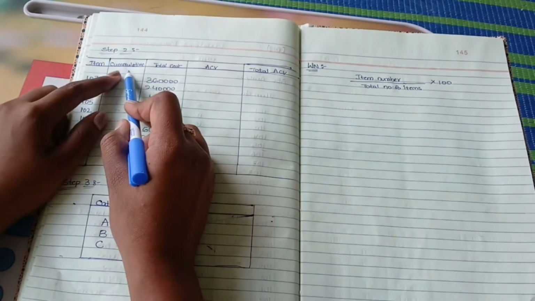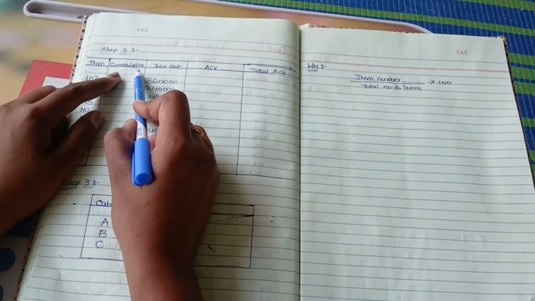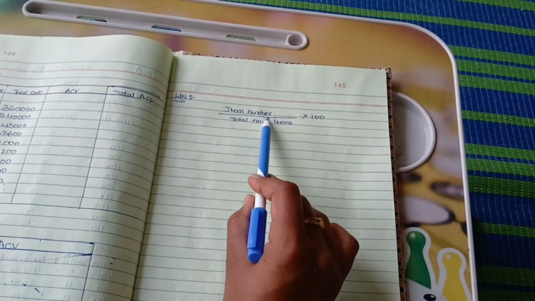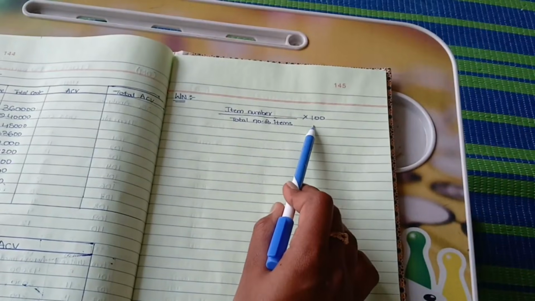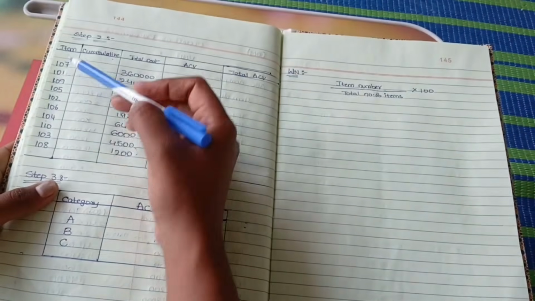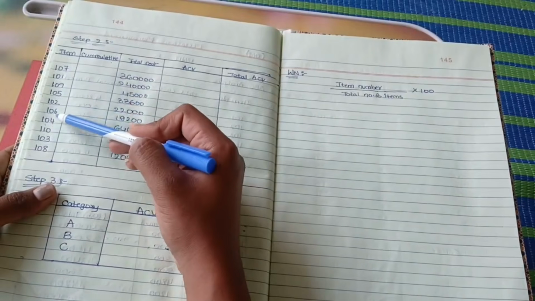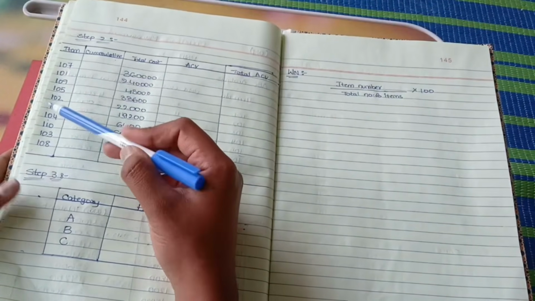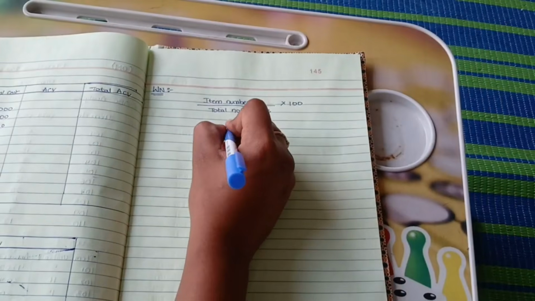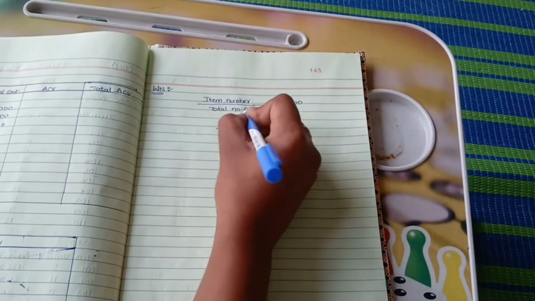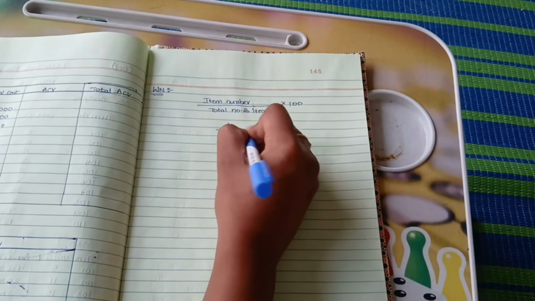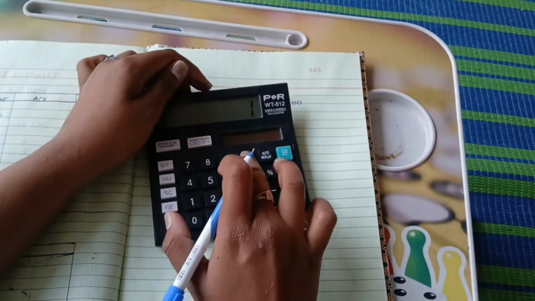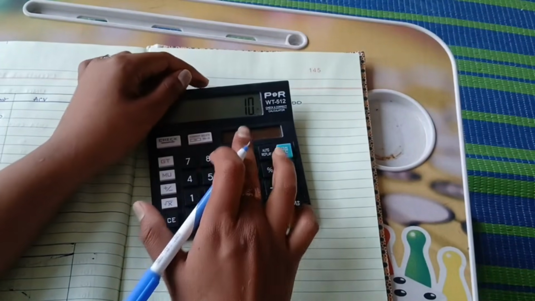Next we need to calculate cumulative. Cumulative is easy. The formula of cumulative is item number divided by number of items into 100. The item numbers are 1, 2, 3, 4, 5, 6, 7, 8, 9, 10. So item number is 1, divided by number of items, which is 10, into 100. 1 divided by 10 into 100 is 10.